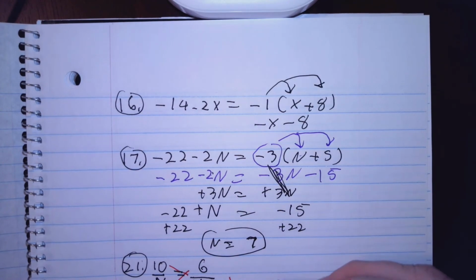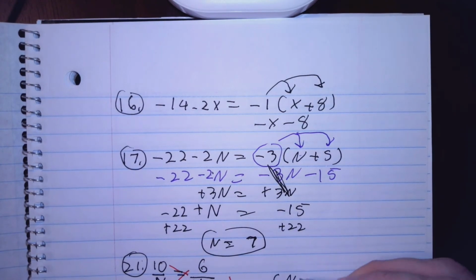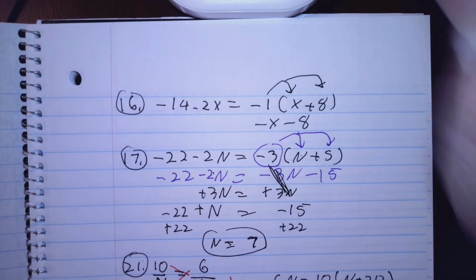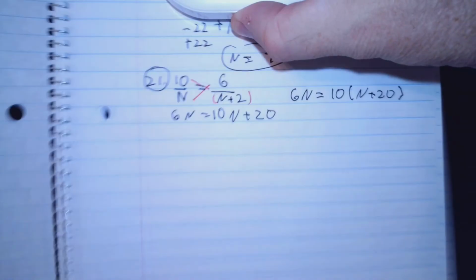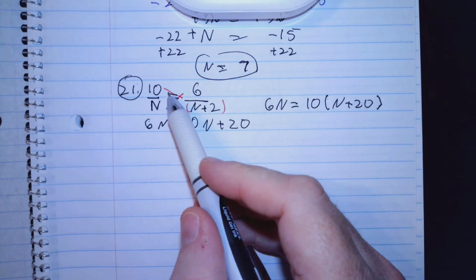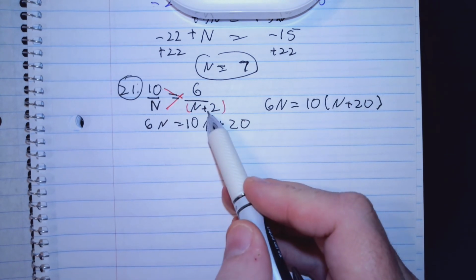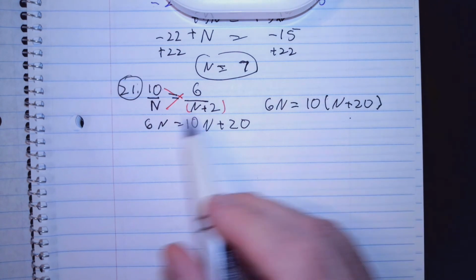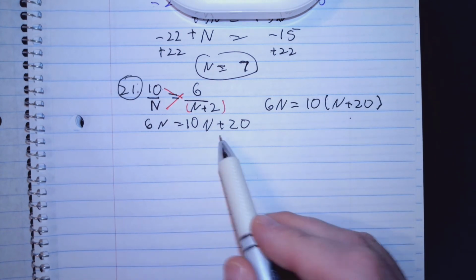I could have added the intermediate step, this. Just wanted to kind of show you. Well, you're not seeing anything. So I'll just go through what I did. I did 10 times this. I protected this. And n times this. That's basically how you write it. Distributed property, 6n equals 10n plus 20.